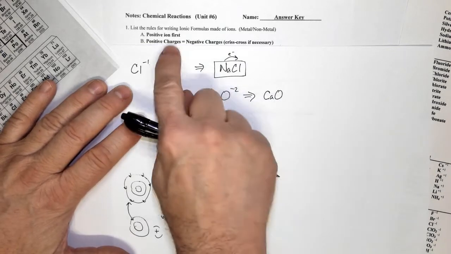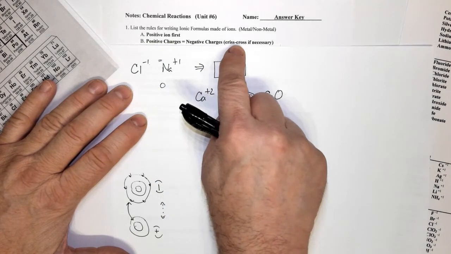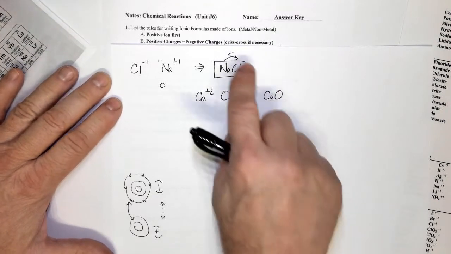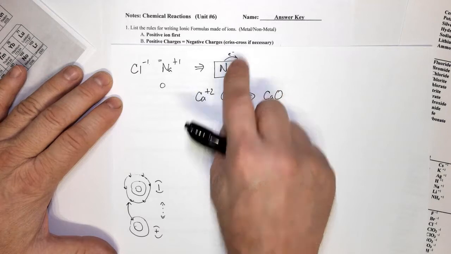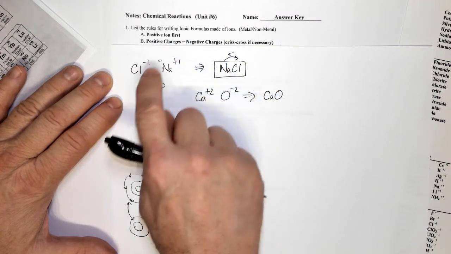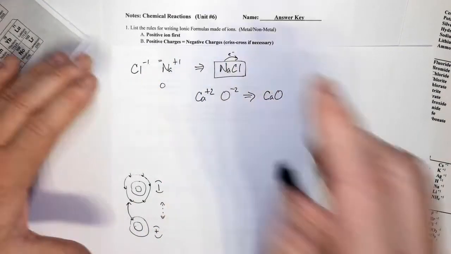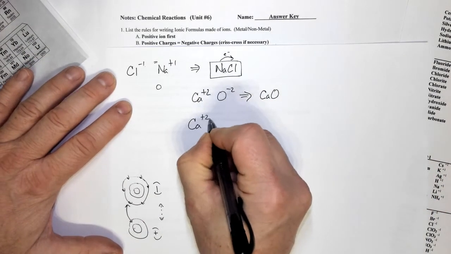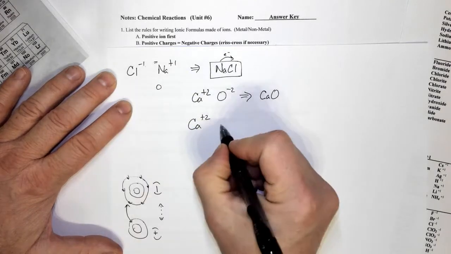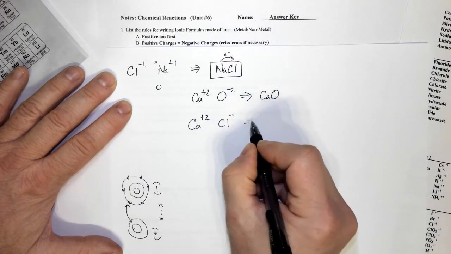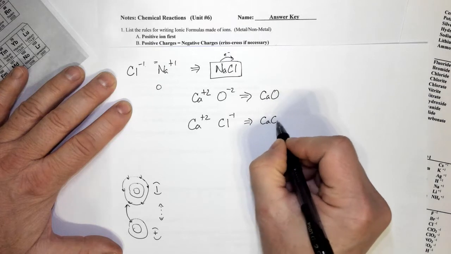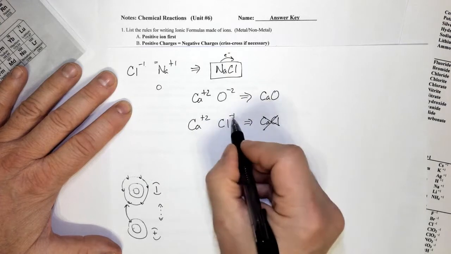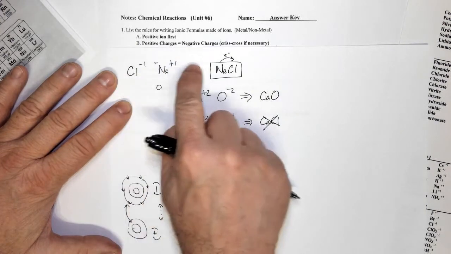But what if these charges don't match? Well, I made up a little idea called crisscross, and I've seen it used more and more over the years by a lot of other people. You can always make a formula fit this rule if the numbers are not equal and opposite. Let me give you an example. Let's say we have calcium, which is +2, with chlorine, which is -1. If I put them together and write CaCl, that would be an incorrect formula because the charges do not add together to get a 0 charge, and they do not balance each other.